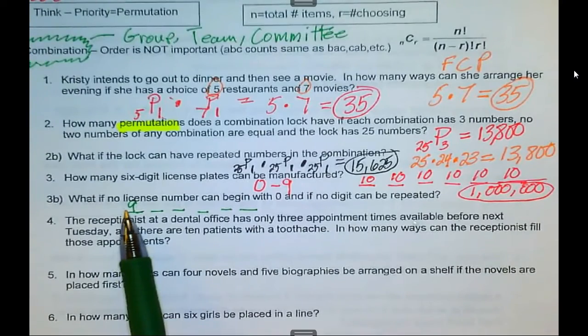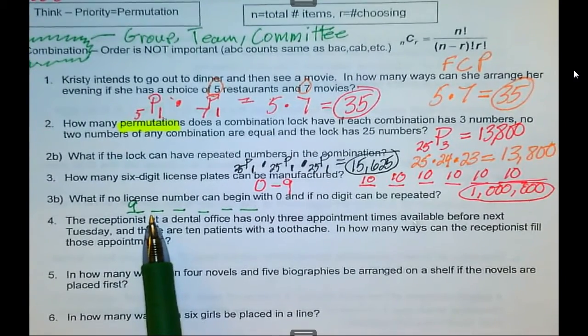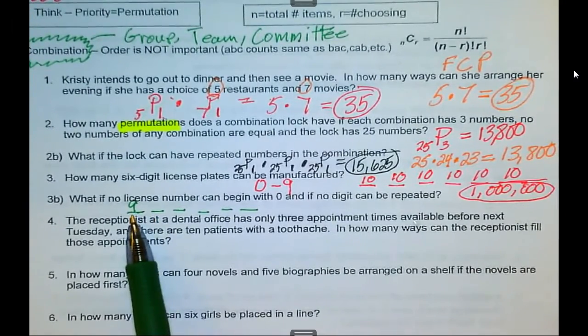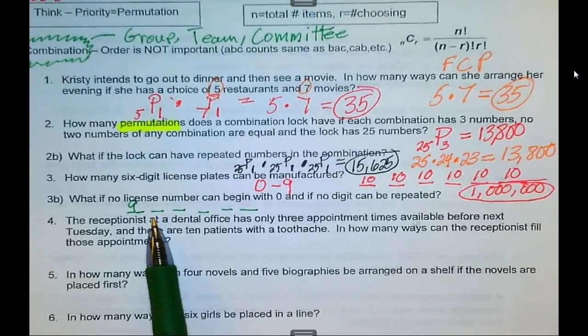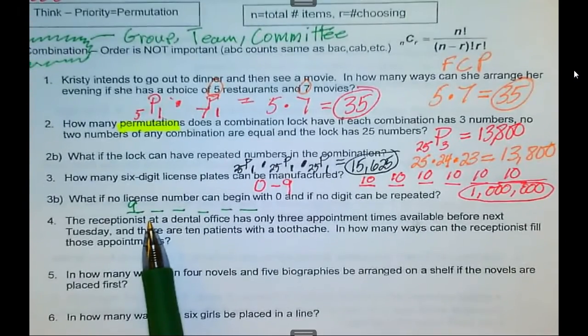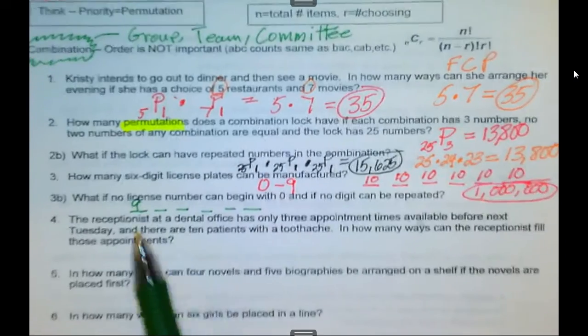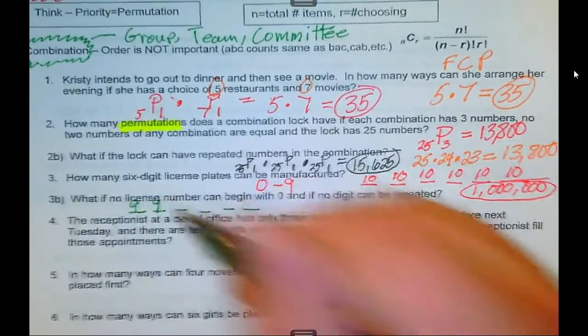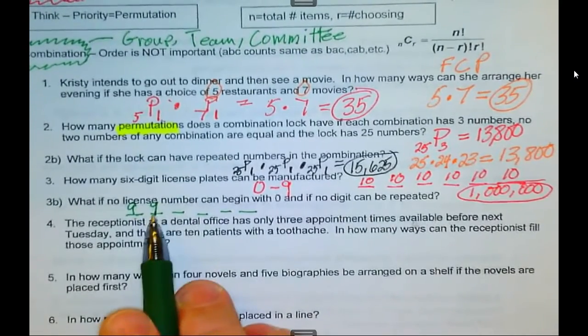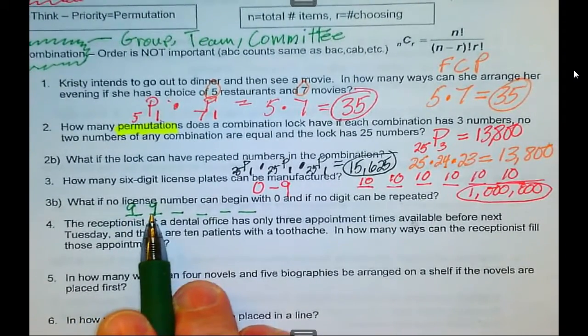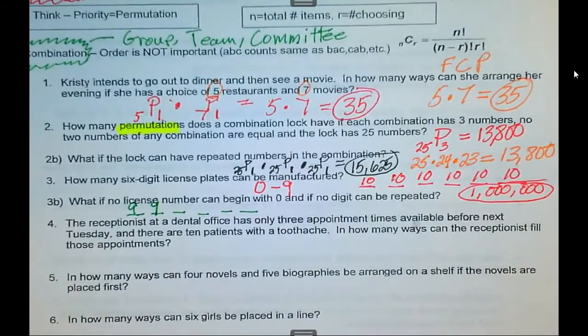So I can't use 0 on my first digit. That gives me 9 digits to use, 1 through 9. Now I can't use any repeated ones, but now I can use 0. So I wiped out one of the digits for my first choice, but then I'm going to add back 0 for my second choice. So how many digits do I have? How many? 9. Right. Okay, so now that I've got 2 digits used, what about my third one? 8.